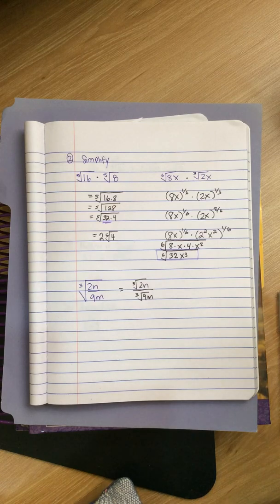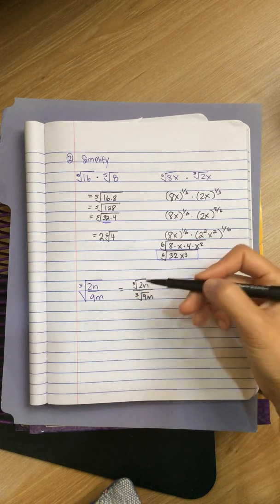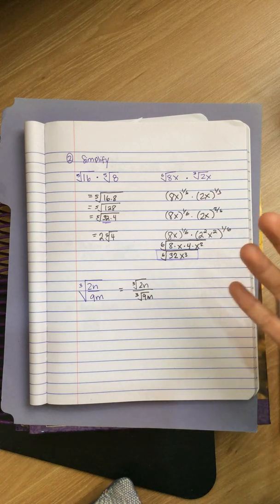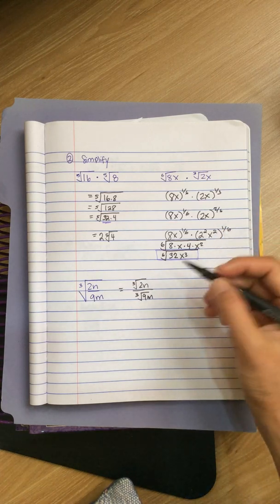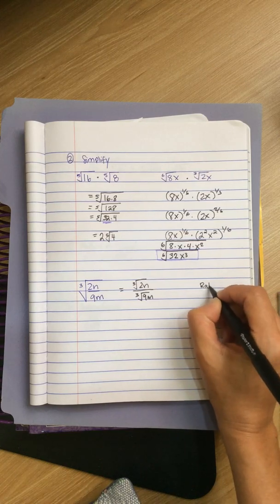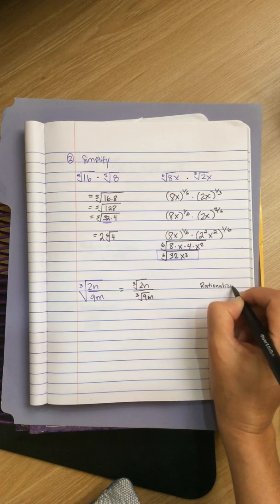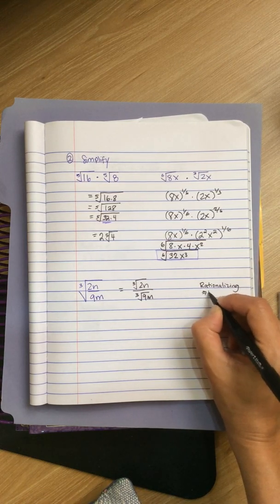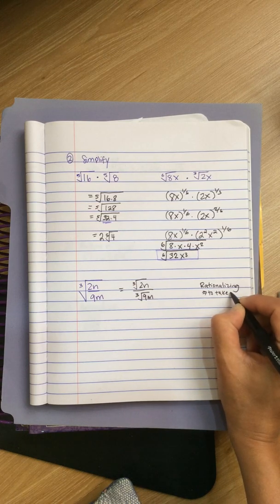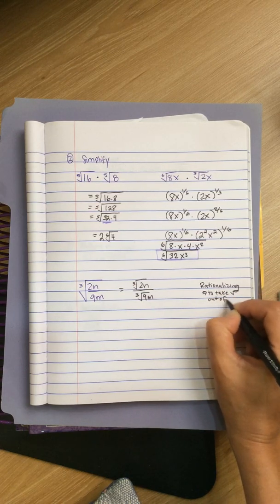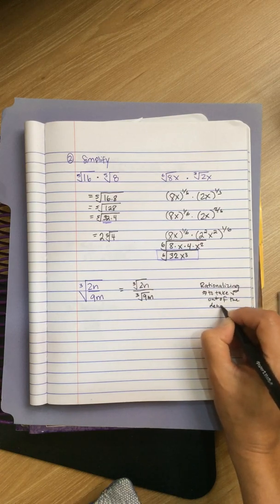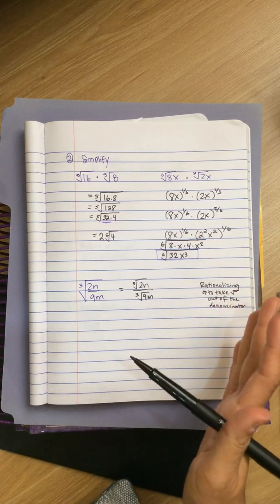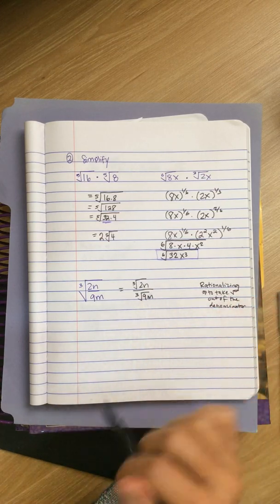Now I'm looking at this, I don't know what the cube root of 2 is, and I don't know what the cube root of 9 is. So it's looking like I can't simplify. Sometimes if you're stuck in this spot, you can do something called rationalizing, which maybe you've heard before. Rationalizing means to take the roots out of the denominator. And really, from this point on in math, you can't leave any roots in the denominator. It's considered unsimplified. So you'll never see a simplified solution that has a root in the denominator.